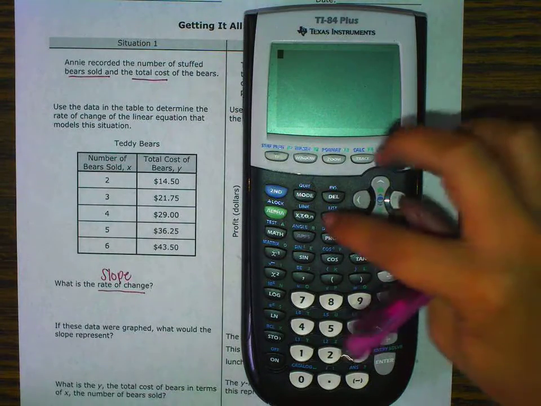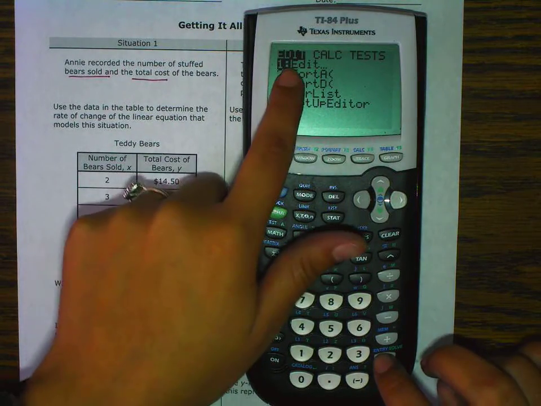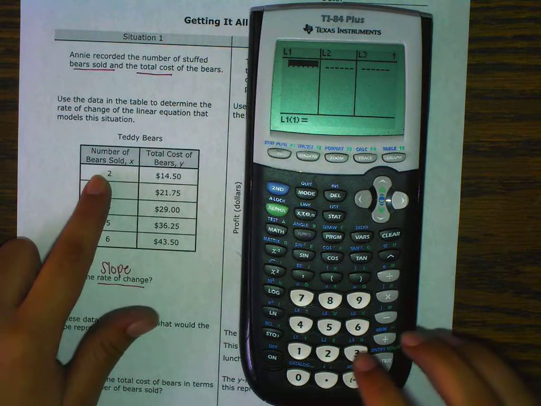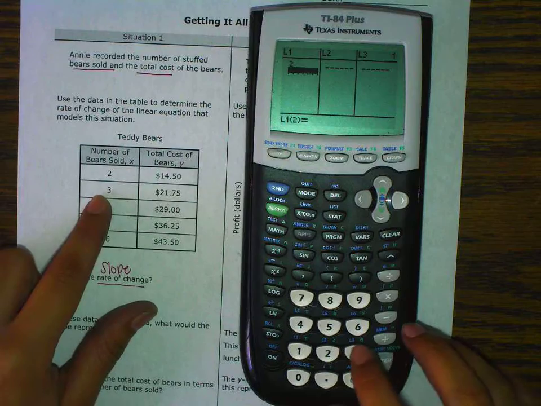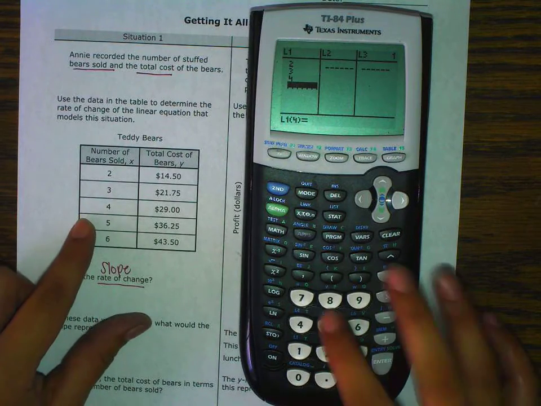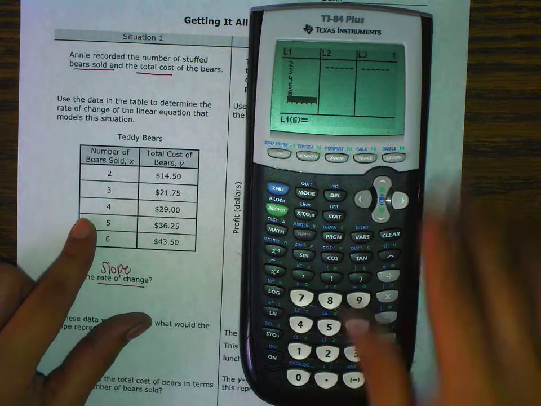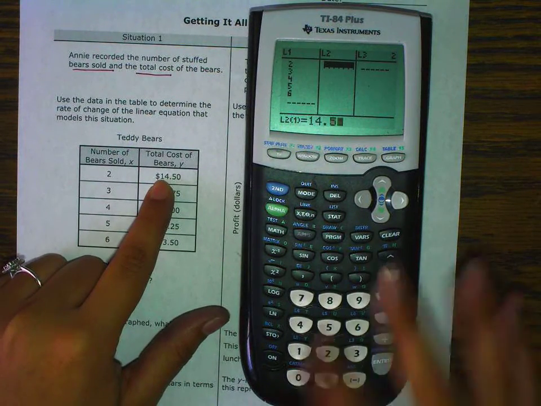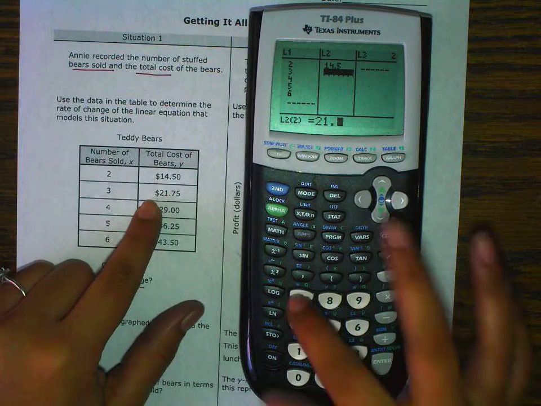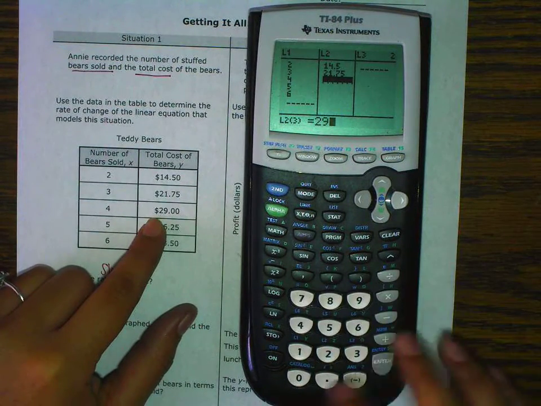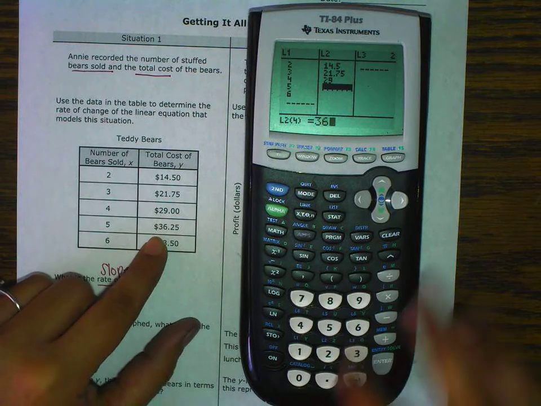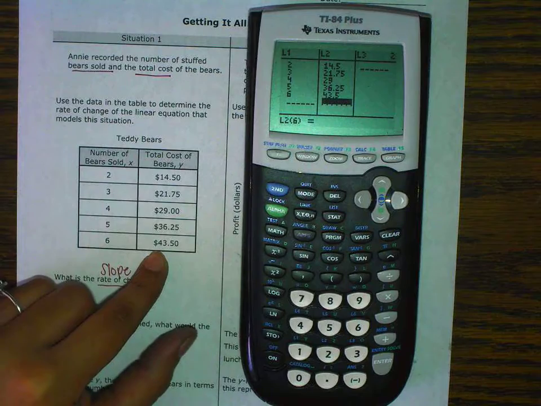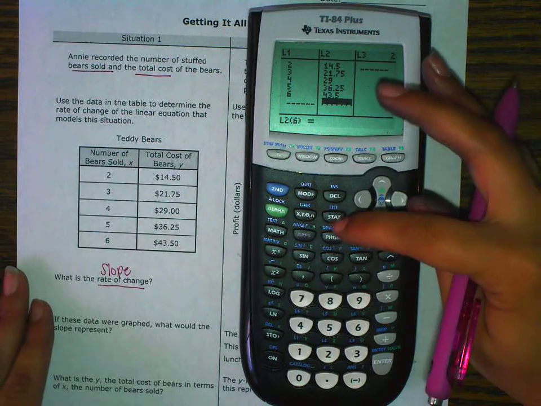So we're going to click on Stat. When we have Edit, we're going to click on Enter. We will enter in our table values just like they give them to us. So 2, enter, 3, 4, 5, and 6. On the other column, we're going to enter in all our y values. So we're going to put 14.50, 21.75, 29, 36.25, and 43.5.